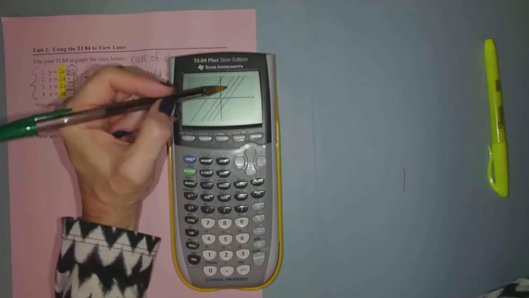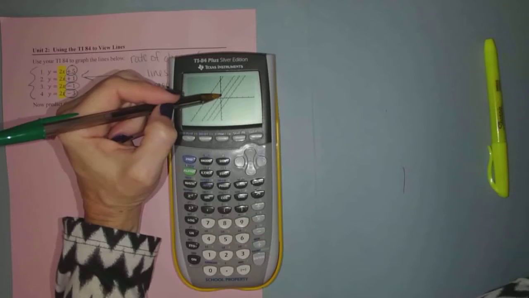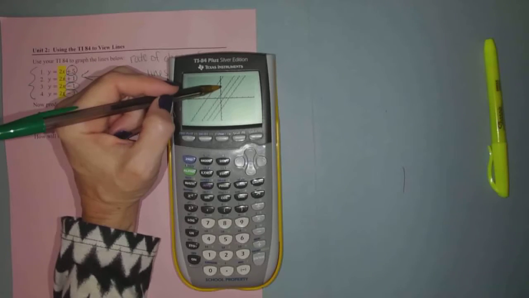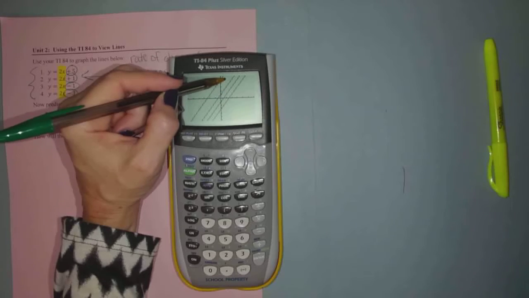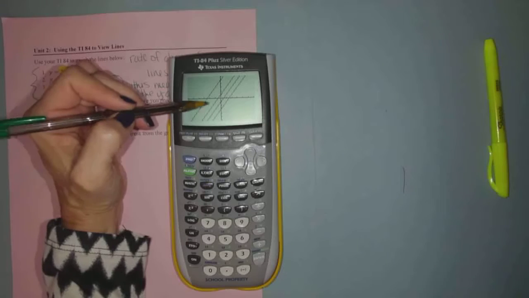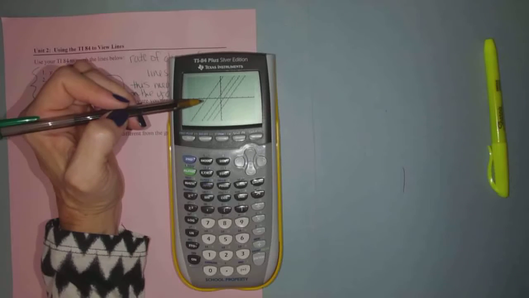I'll just use this line to demo. I rise 2 on the y for every 1 on the x, 2 on the y for every 1 on the x. And that happens for all of the lines, which creates this parallel feature.